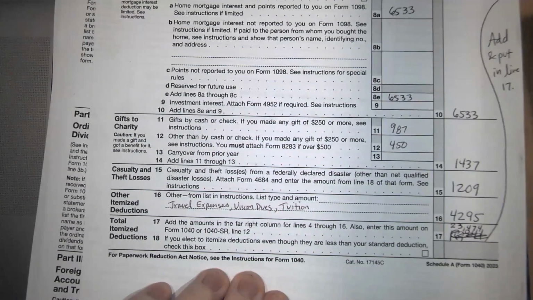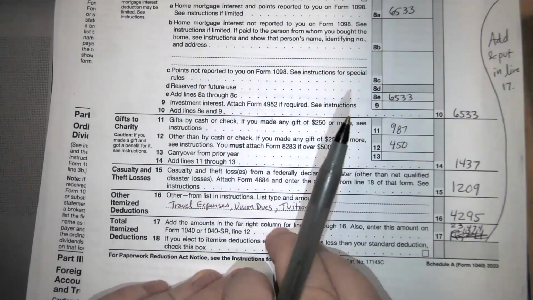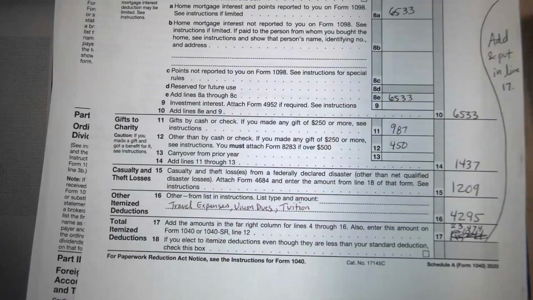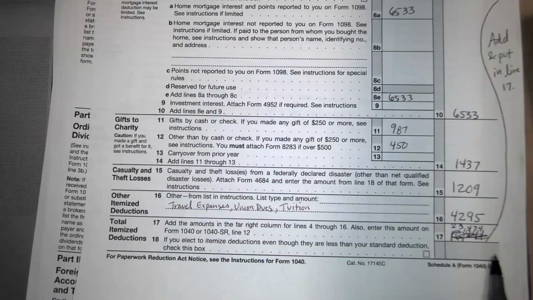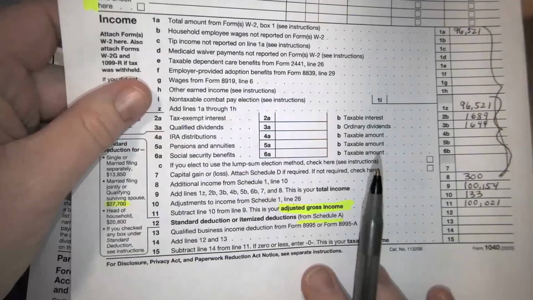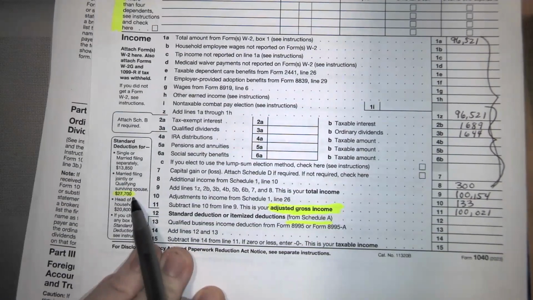So if you want to itemize, it's going to only be 23,000 that you will deduct from your adjusted gross income. It'd be better then to go ahead and go back to the 1040. All of these itemizations aren't going to matter because the standard deduction is greater than that number.